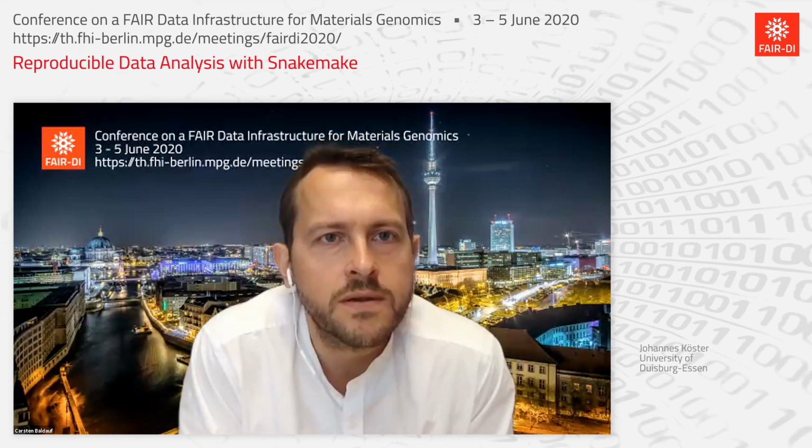Yeah, so if you're not allowed to do this kind of distribution by license, for example, or because it's commercial or whatever, then of course you will always run into reproducibility issues. An option would be to then not annotate this software in the Snakemake workflow, and then Snakemake will also not try to distribute it.